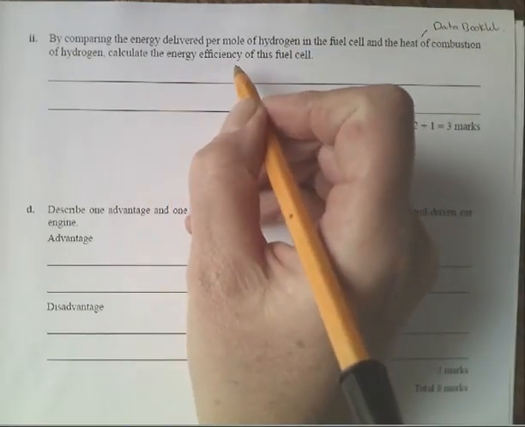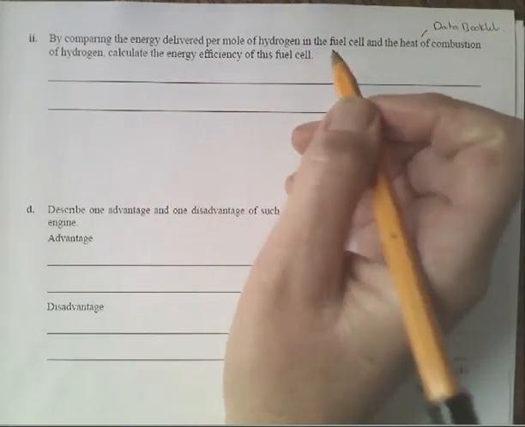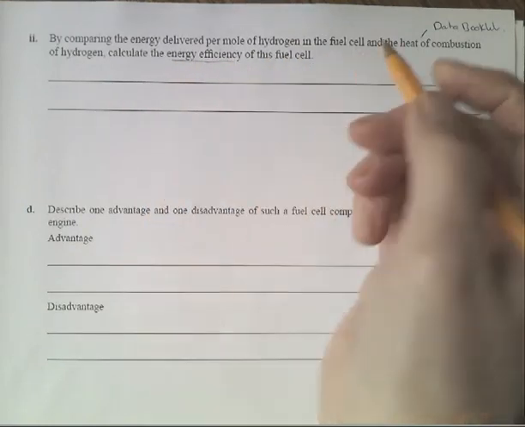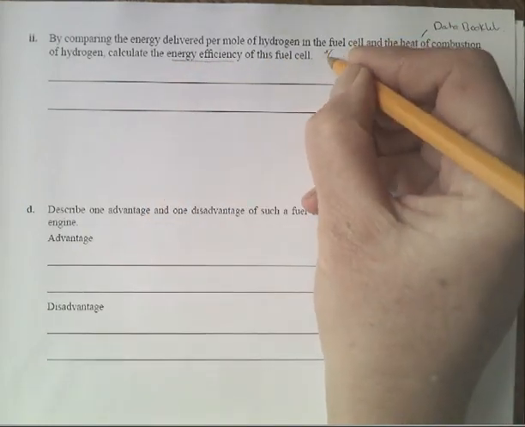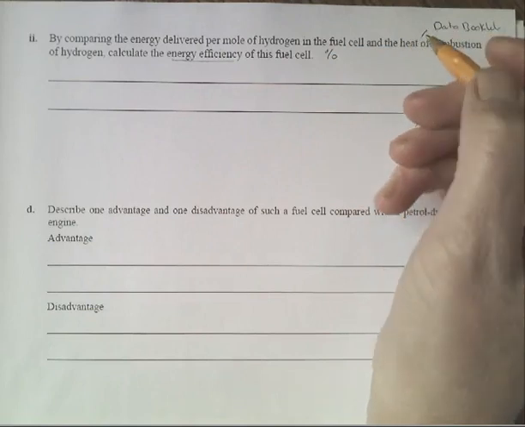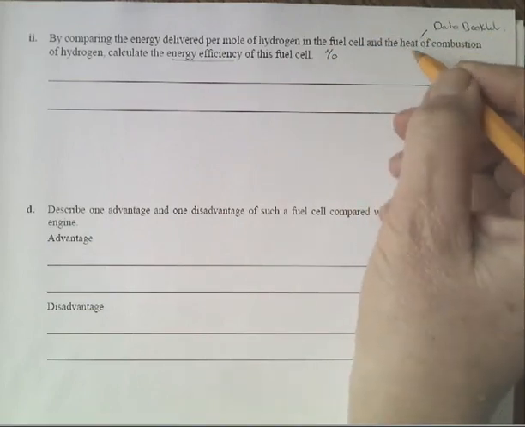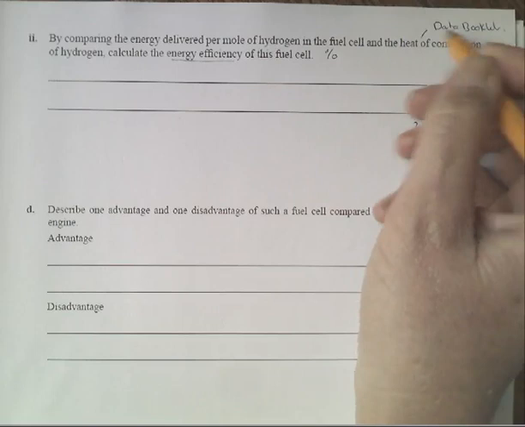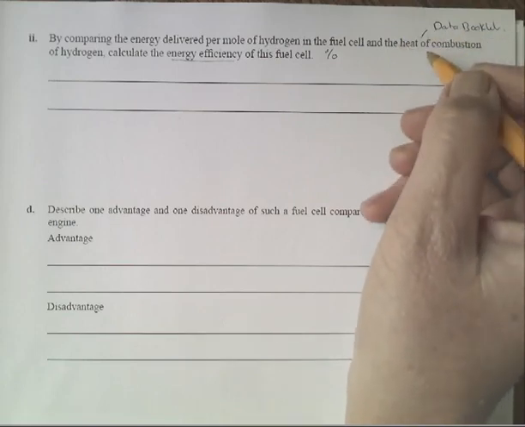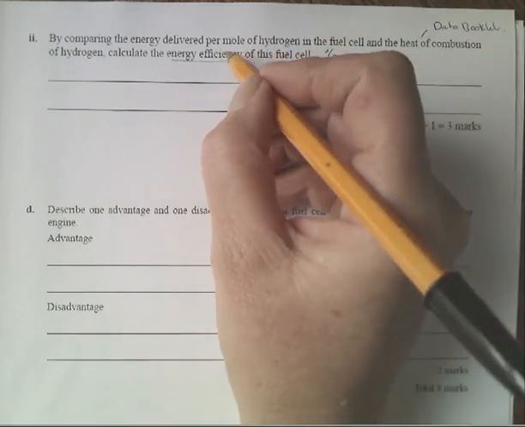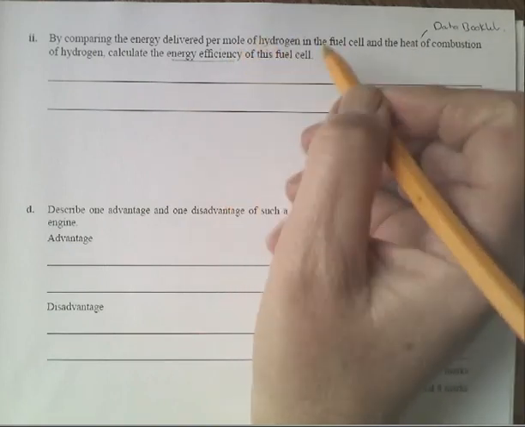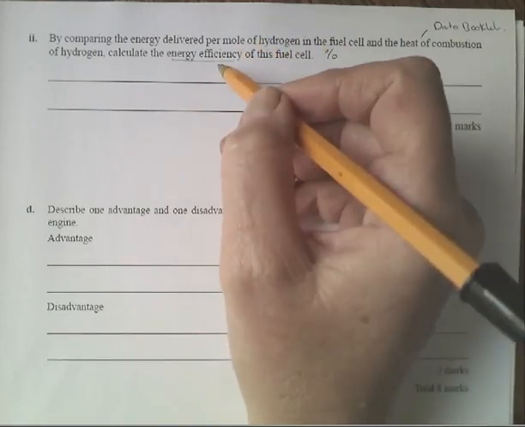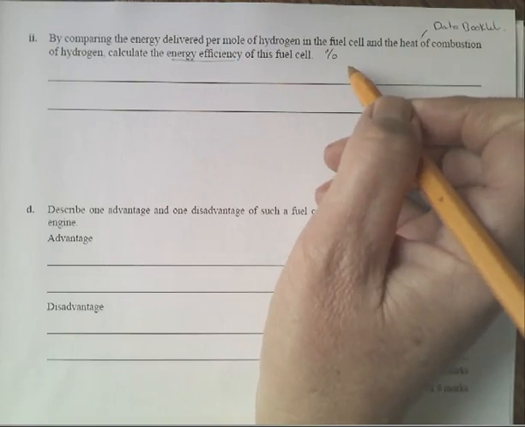Calculate the energy efficiency of this fuel cell. This is a bit annoying because what they wanted was what percentage of the energy that you would get totally from the heat of combustion. That should be the total amount of energy that would be produced from hydrogen. What amount of that energy is actually delivered in the fuel cell? In other words, how efficient is it?